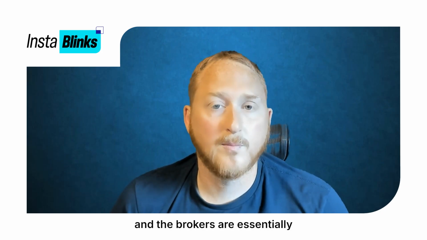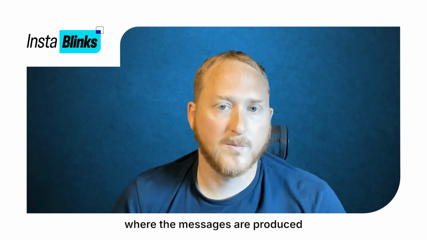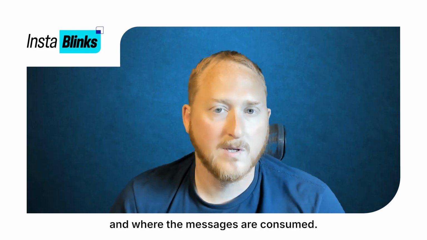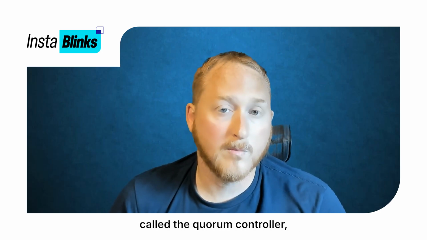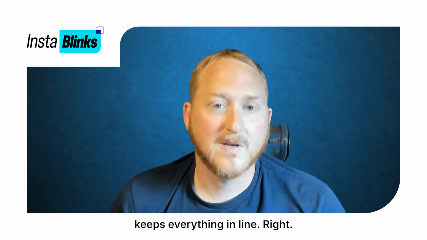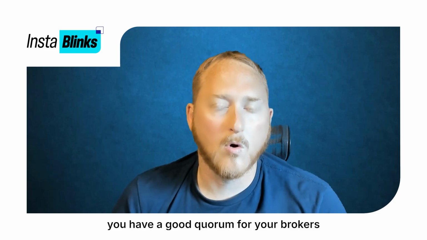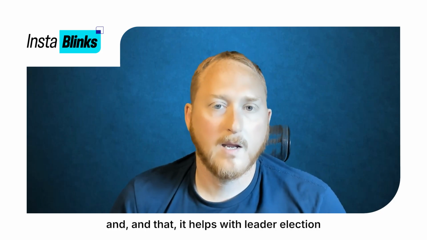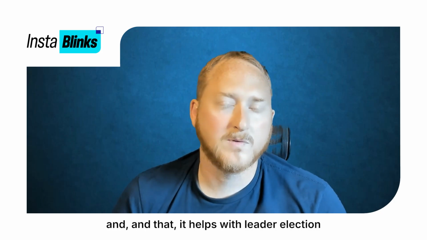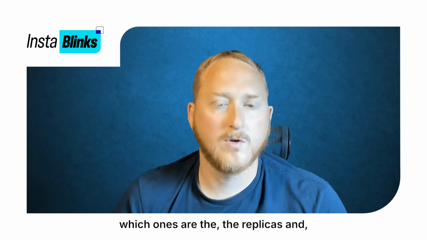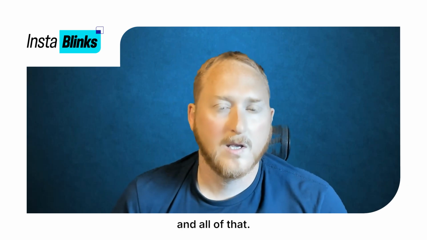First are the brokers, and the brokers are essentially where the messages are produced and where the messages are consumed. And then there's another component called the quorum controller, which basically just keeps everything in line, right? It makes sure that you have a good quorum for your brokers, and that it helps with leader election and understanding which ones are the replicas and all of that.